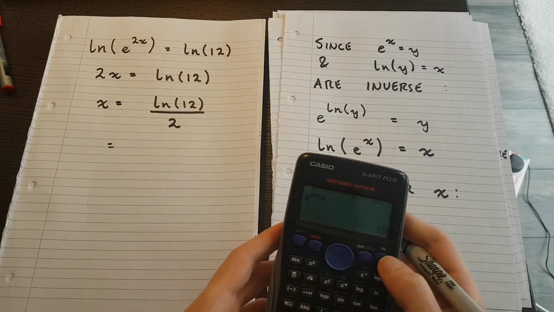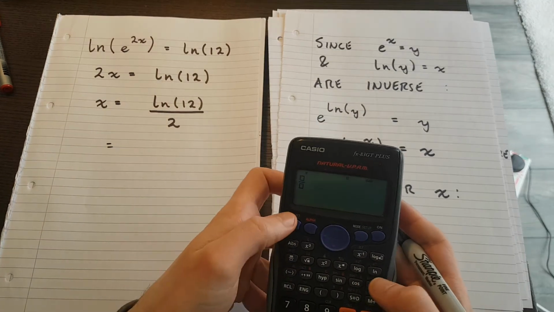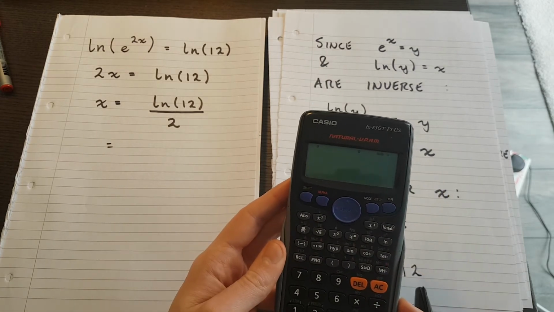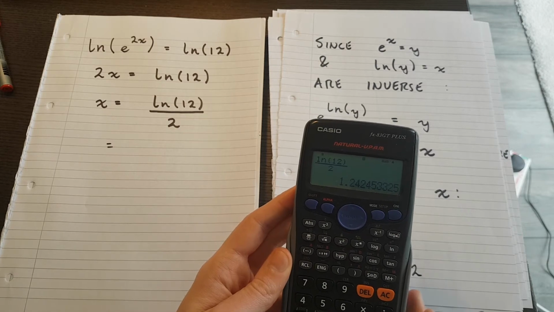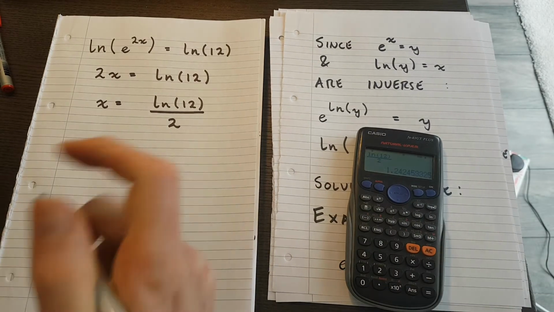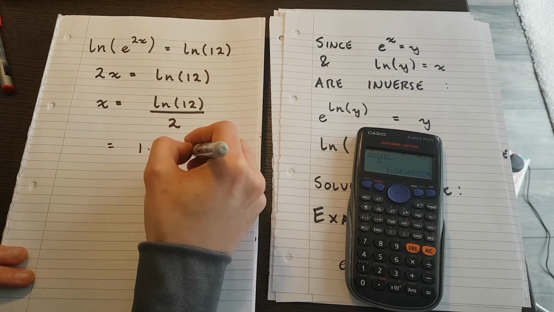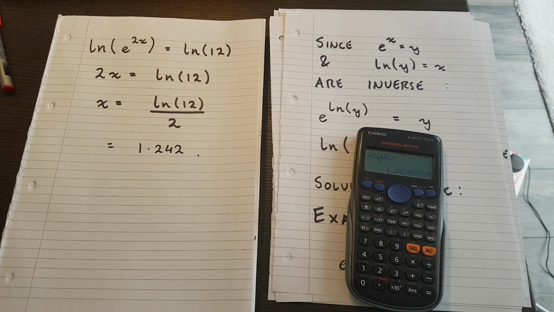Fraction, natural logarithm, put in the number 12, put it over 2, and there's my answer, 1.242 roughly. So that allows me to solve for the value of x there.